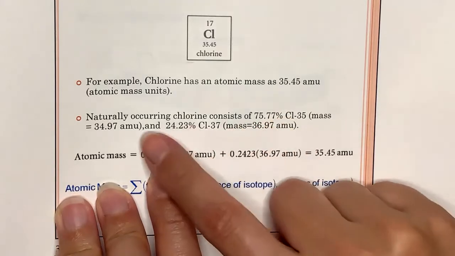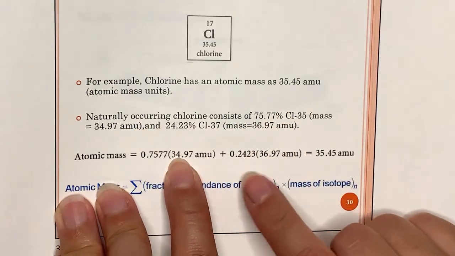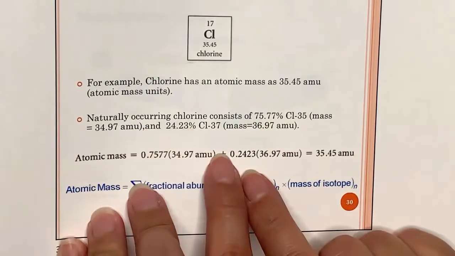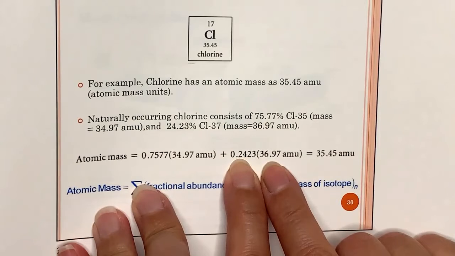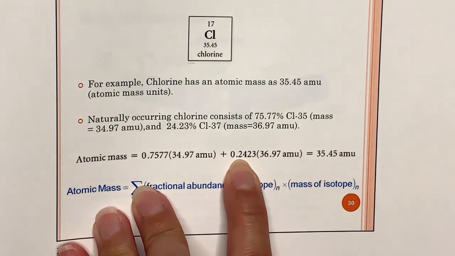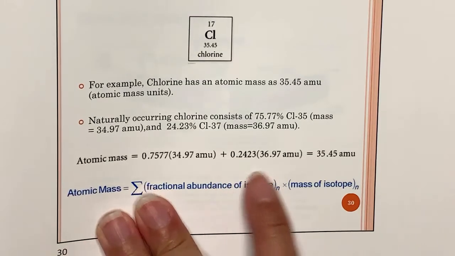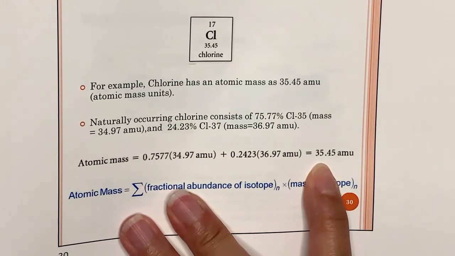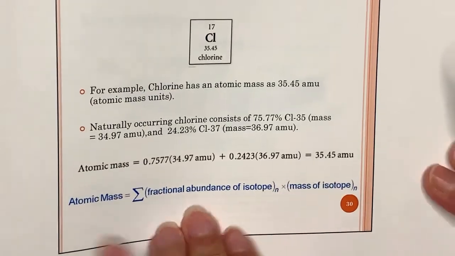And then you multiply that with the first mass right there. That's one term. You add it to the abundance of the second one times the mass of the second one. And if you have more isotopes, just keep going. Basically, for every isotope, you take the abundance times the mass, and then add the next one, abundance times the mass, and so on. When you add them all up together, you get the average. So this here is the weighted average, okay?